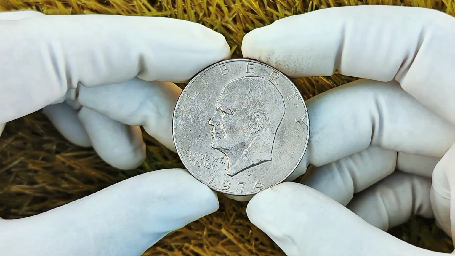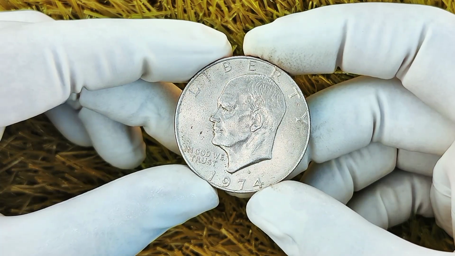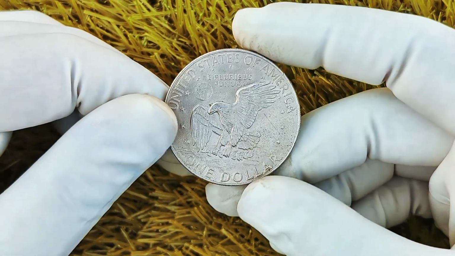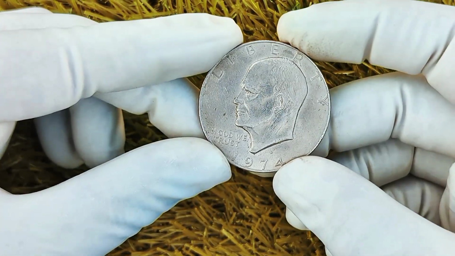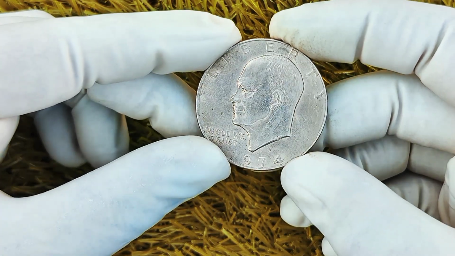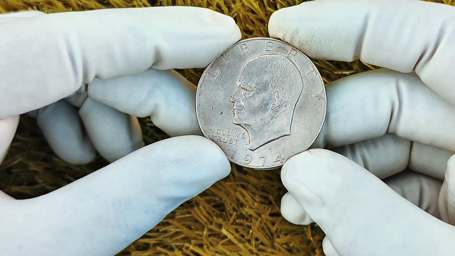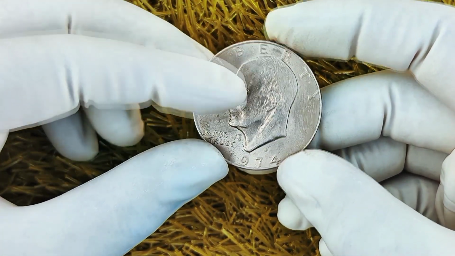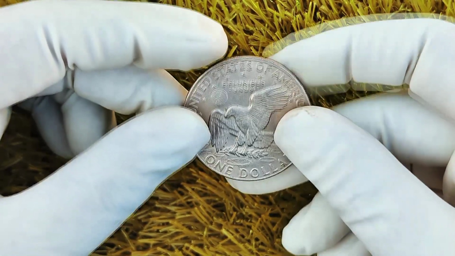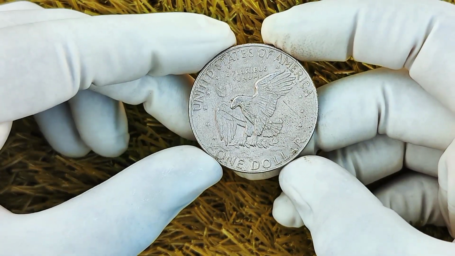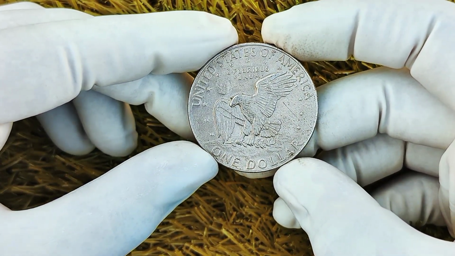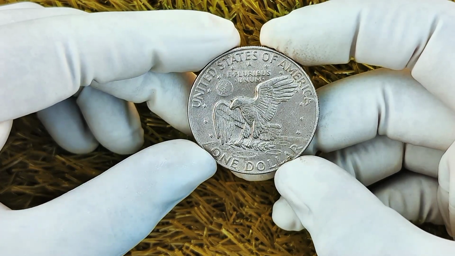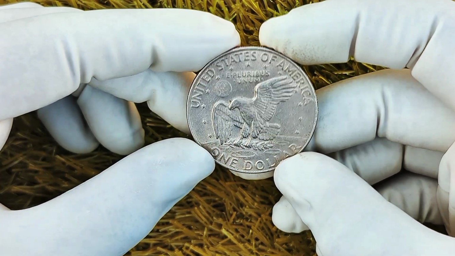Another interesting aspect of the 1974 Kennedy half dollar is its overall design and how it has changed over time. The obverse, designed by Gilroy Roberts, features a left-facing portrait of President Kennedy. Above his head is the word Liberty, while below his chin is the year 1974. The motto "In God We Trust" is split, with "In God" appearing to the left and "We Trust" on the right.